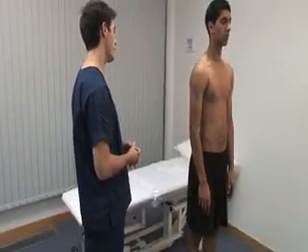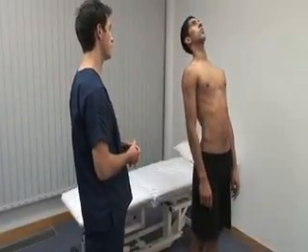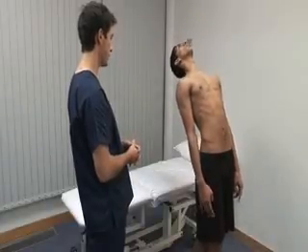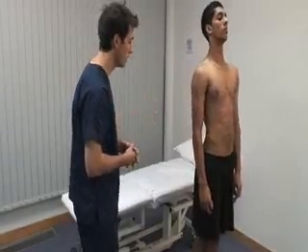Now, lean back as far as you can. Extension, again mostly a lumbar movement. Normal is 10 to 20 degrees beyond vertical.